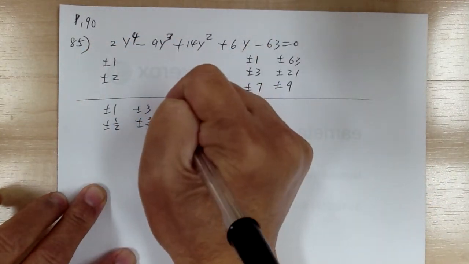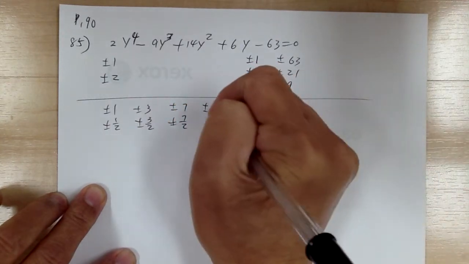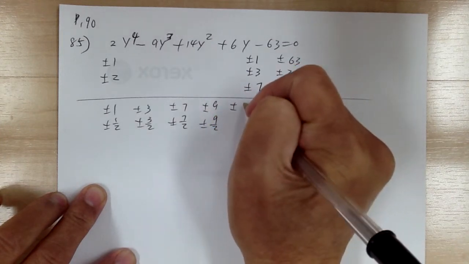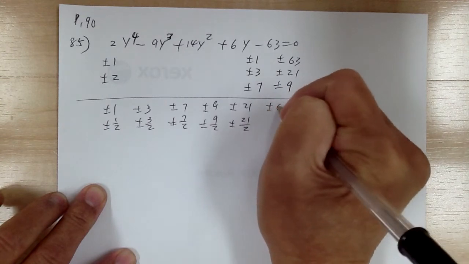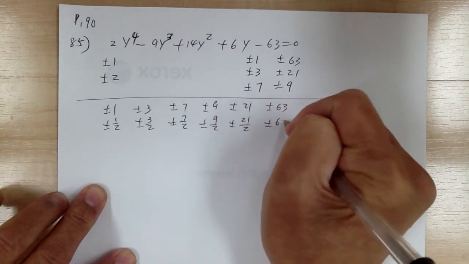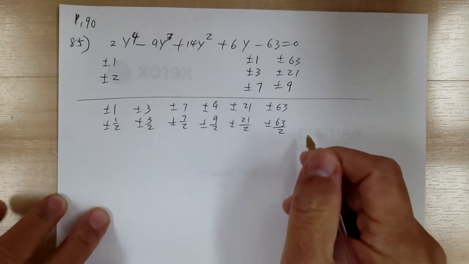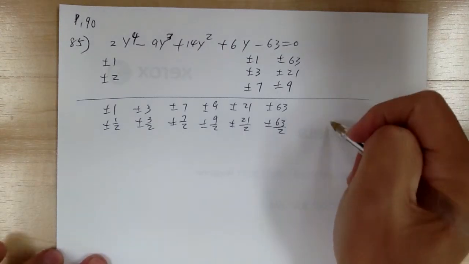Then you have plus or minus 7, plus or minus 7 over 2, plus or minus 9, plus or minus 9 over 2, plus or minus 21, plus or minus 21 over 2, plus or minus 63, plus or minus 63 over 2. So all these are possibilities. Let's try some of the numbers, and you want to keep track.